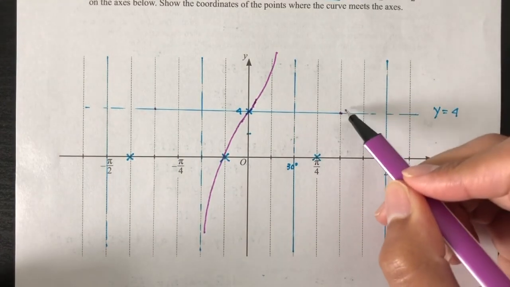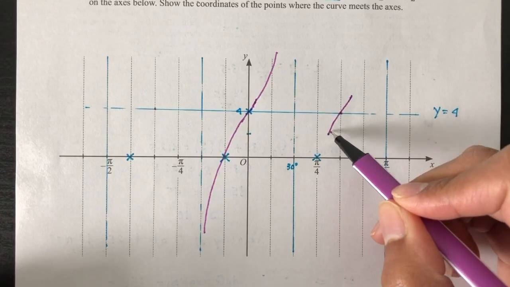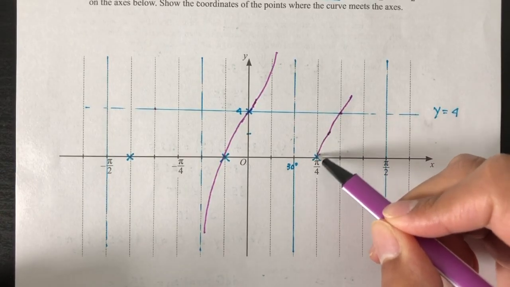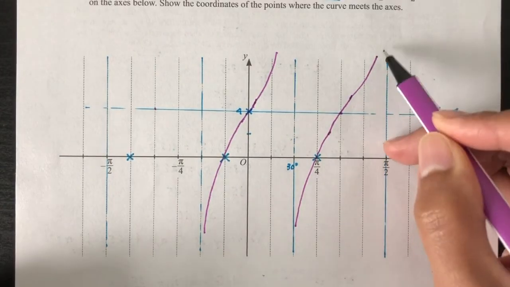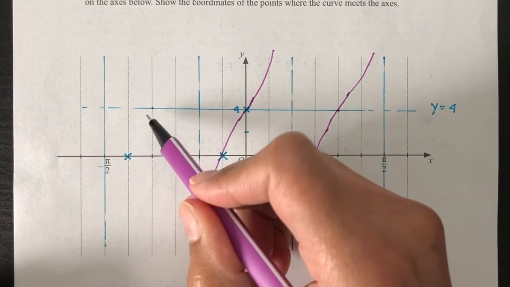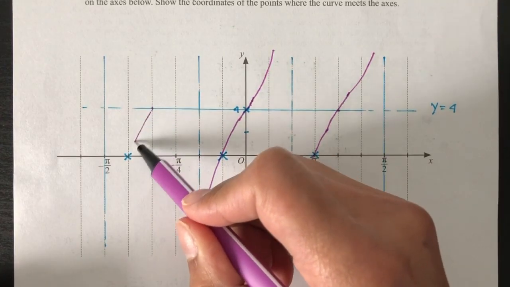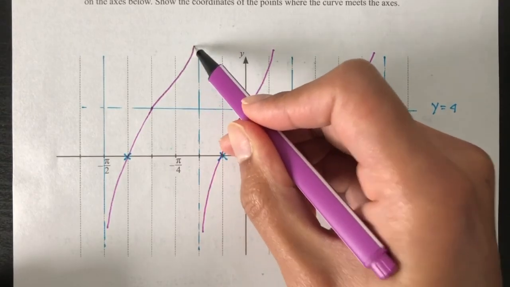So it has to be going up and changing direction when it comes down to this one. Same thing here as well. Has to go up. This one will be this shape, and this will be changing direction going up.